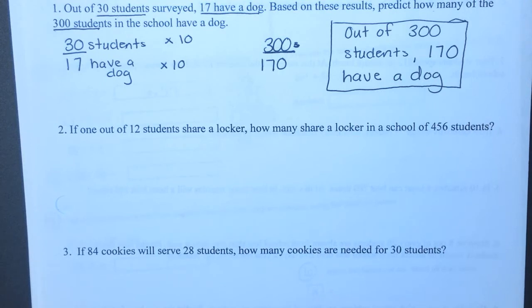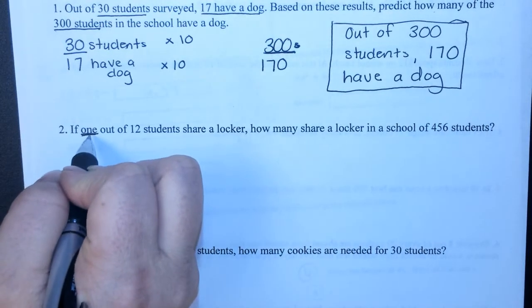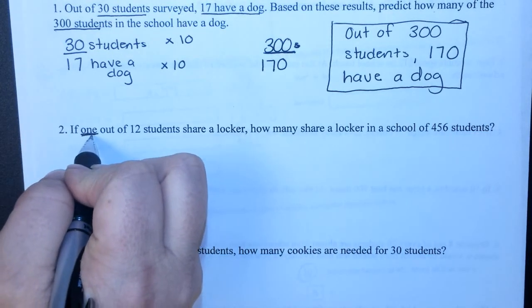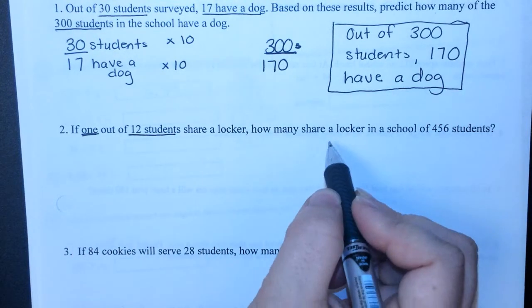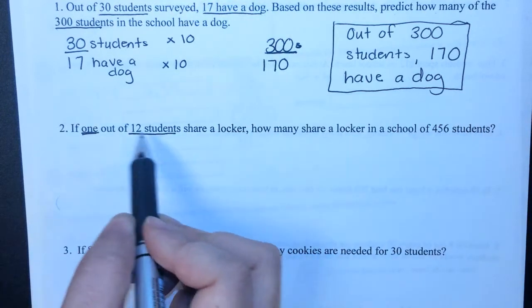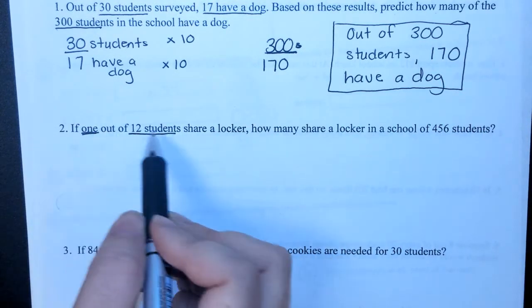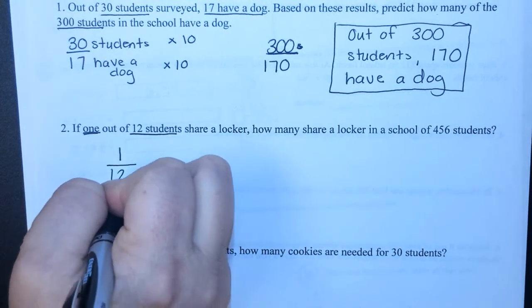All right, so number 2 says, and be careful, if 1, so even though it's not written out as a number, that is a number, if 1 out of 12 students share a locker, how many share a locker in a school that has 456 students? So that 1 and 12 is going to go together. Do y'all agree? Okay, so let's write 1 over 12.